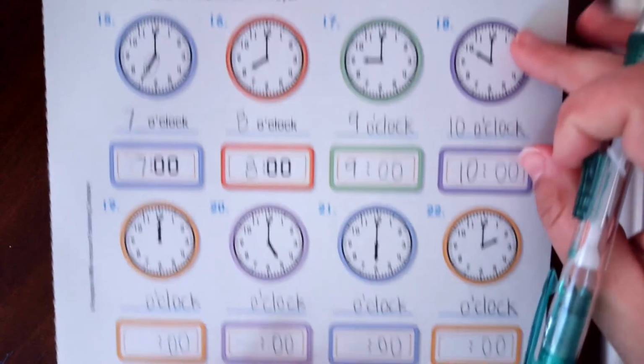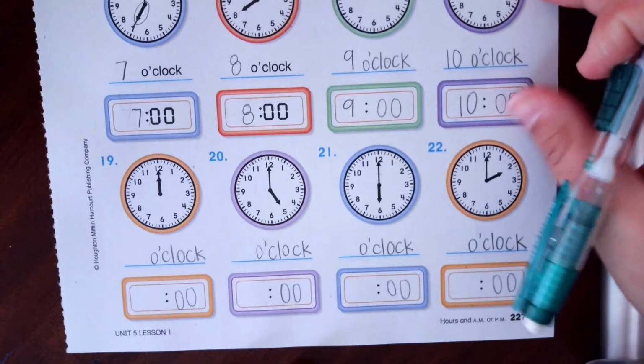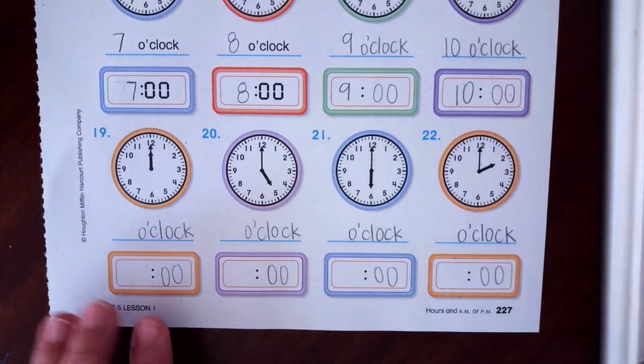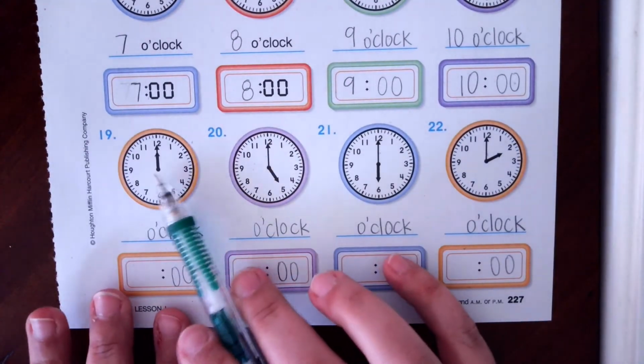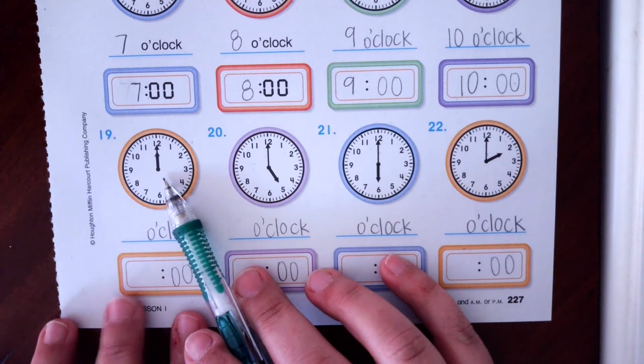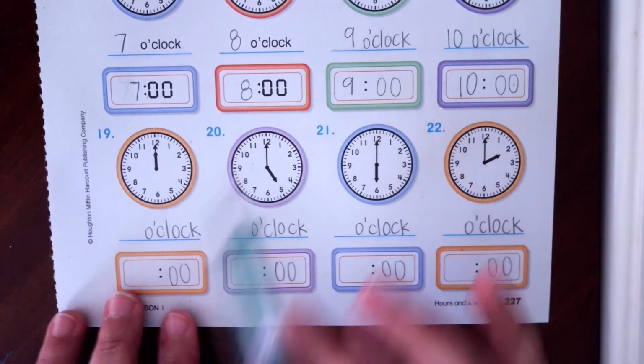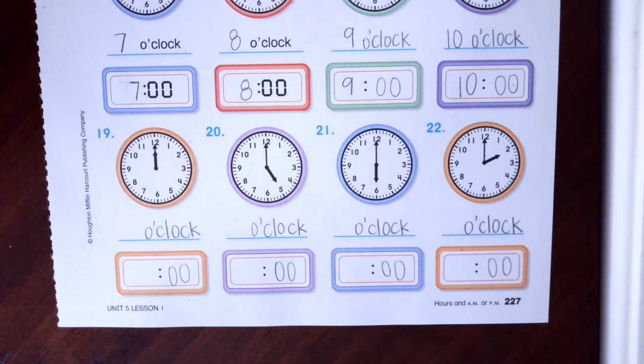All right, now I would like you to try the bottom 4 on your own. Don't be tricked by this one. Follow the same steps we've been doing. Where is that hour hand pointing? Go ahead and do that now.